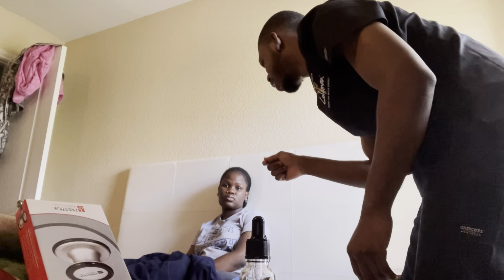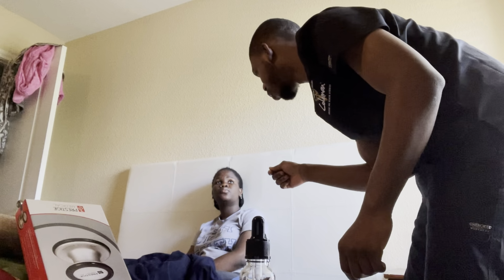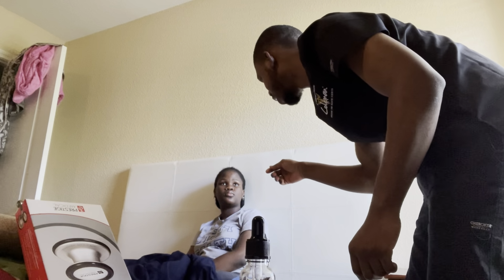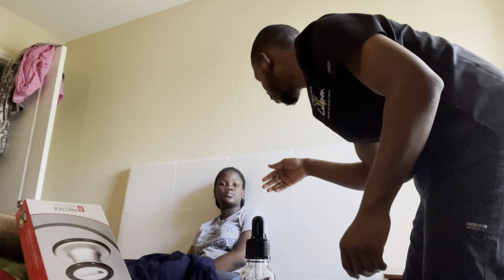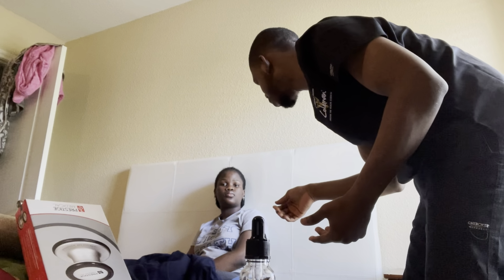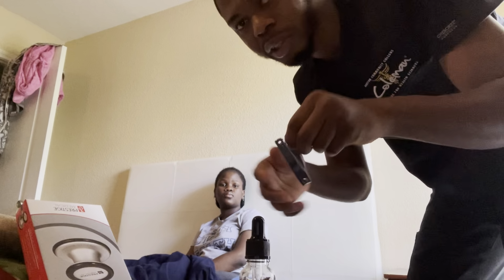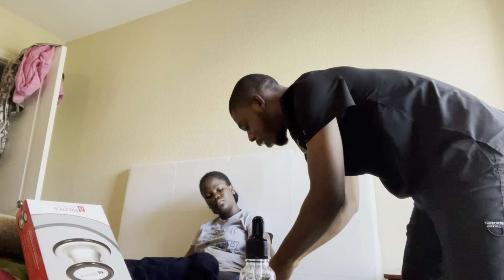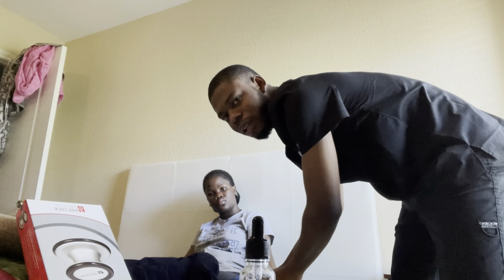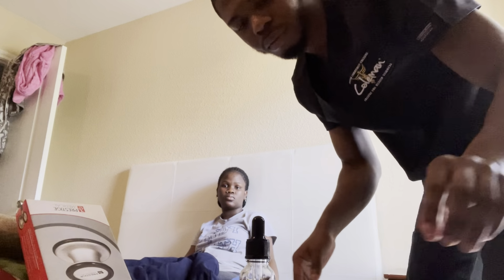Today, I will be suctioning your nose so that I can clear the secretions in your nose to your lungs in order for you to be able to breathe well. Are you okay with this procedure? Yeah. Thank you. Now that she's okay with the procedure, I will take my pulse oximeter and apply it on the patient in order to monitor the patient's oxygen saturation level.